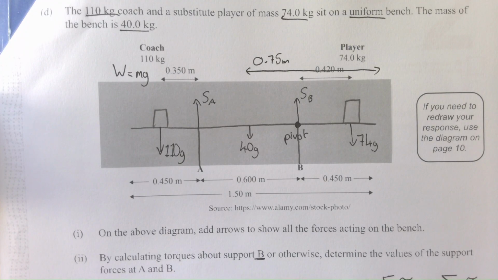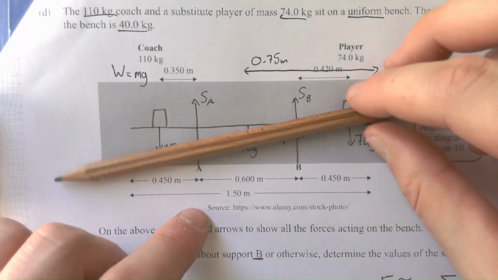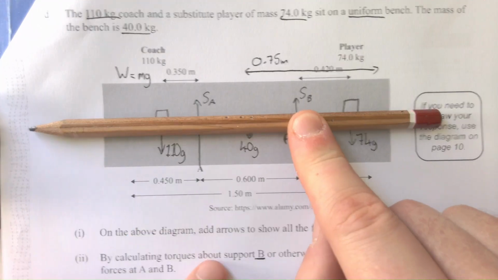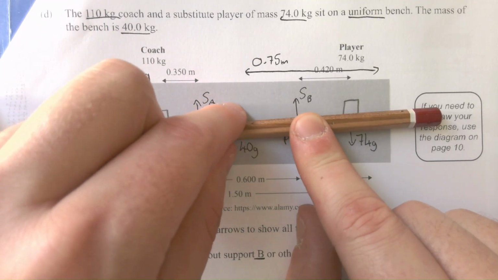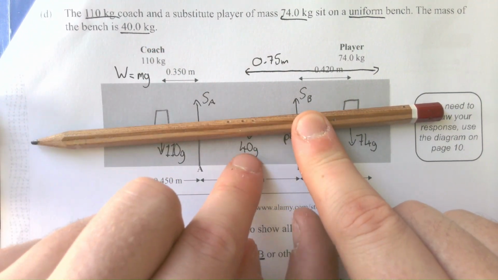Forgive me. It's easy to miss that stuff, even if you're used to doing it. This is our pivot point. Now we have this other smaller torque turning the bench anti-clockwise, but it still is turning it anti-clockwise.